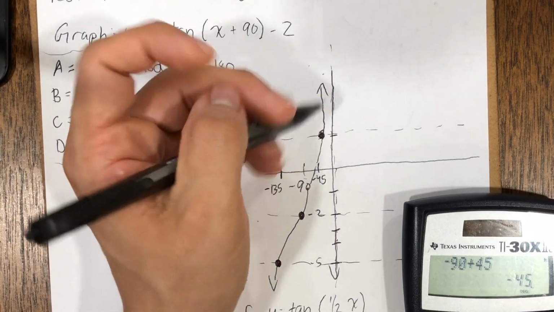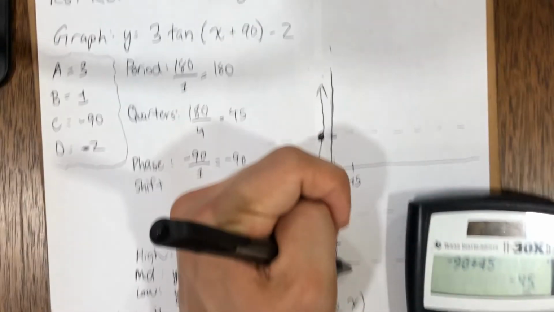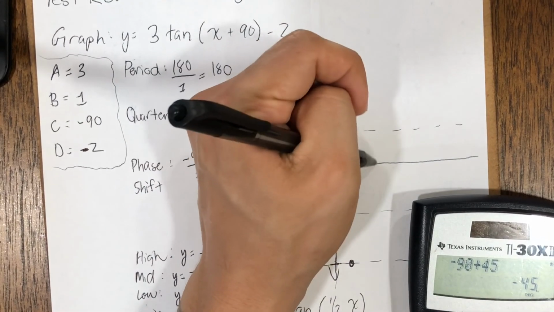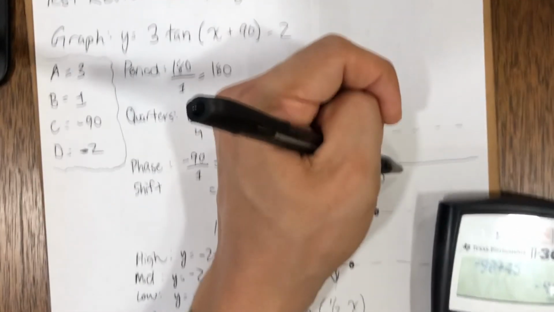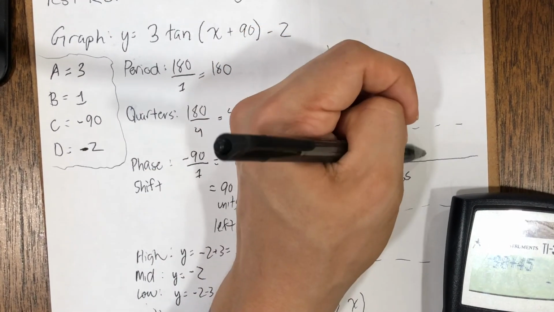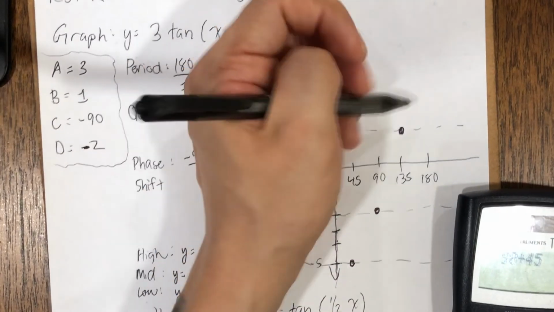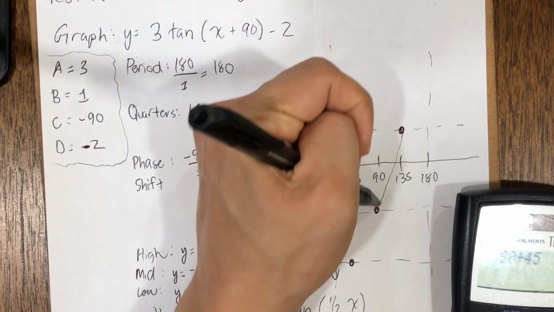So now we go from 0 to 45. That's going to be my low point. And then 45 to 90, that's going to be my midpoint. And then 90 to 135, that's my high point. And then 135 to 180, that's going to be my asymptote. At 180, connect the points.